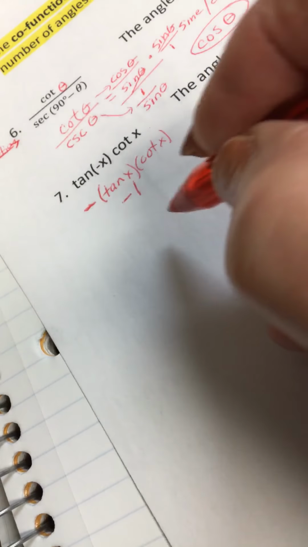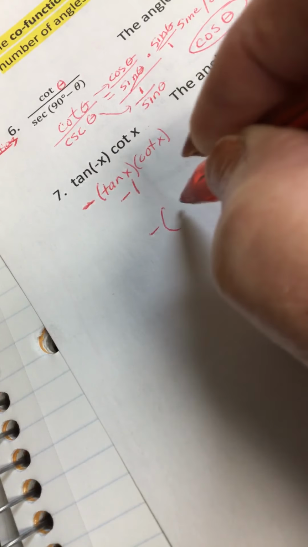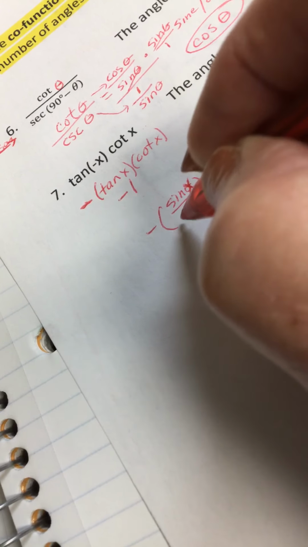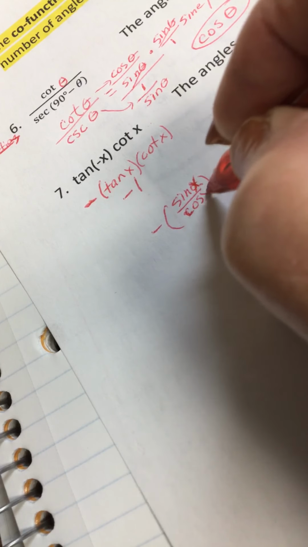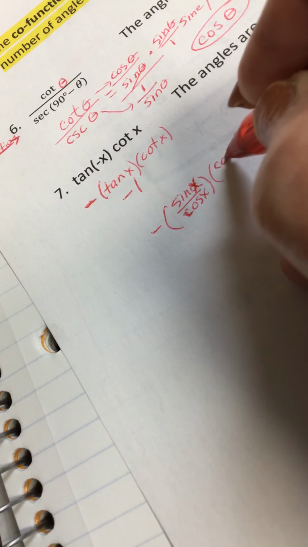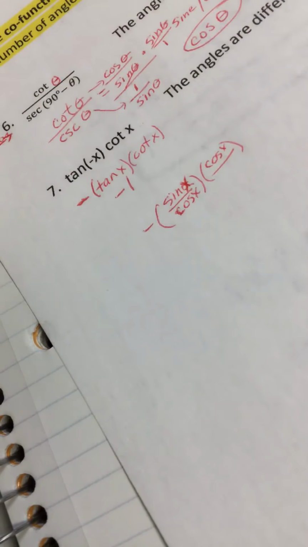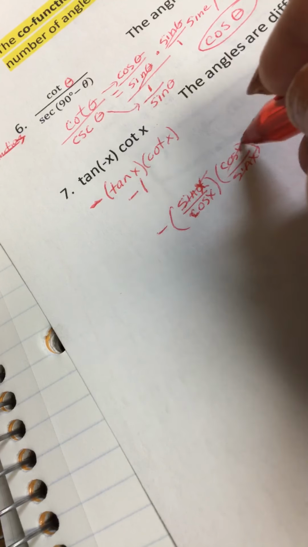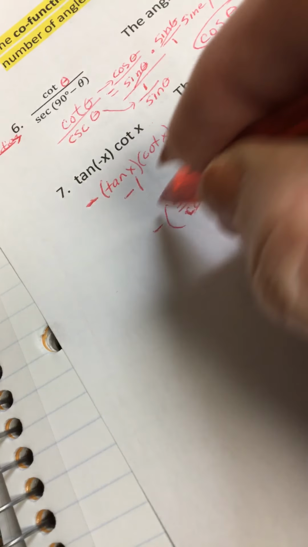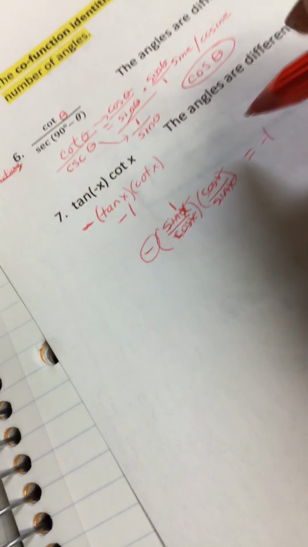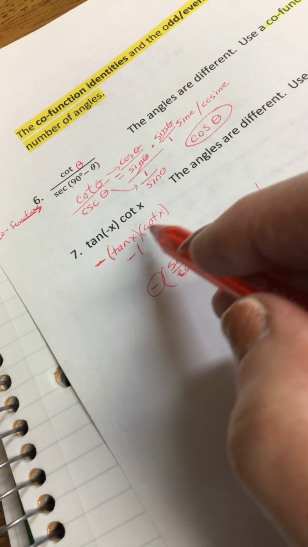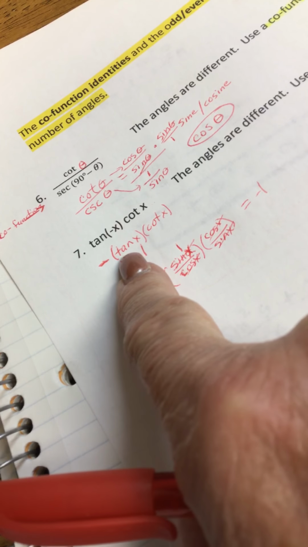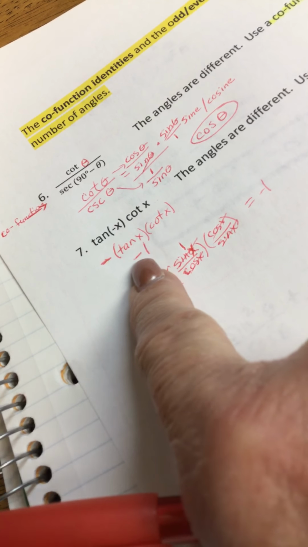Some of you may not understand that, so I'm going to write tan as sine over cosine. Should be an x there. And I'm going to write cotan as cosine over sine. Now I think you'll see how everything cancels out, and I'm left with -1. But up here, if you realize that tan and cotan are reciprocals, the product of reciprocals has to be a 1, and that's going to have a negative or opposite on that.